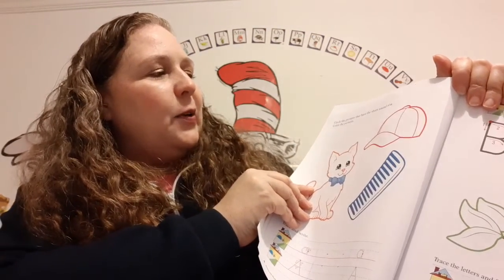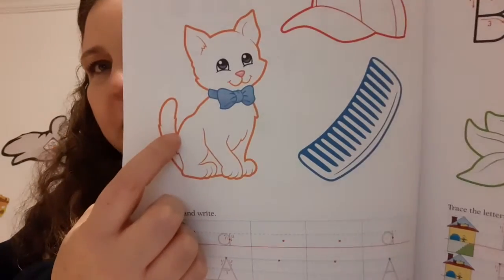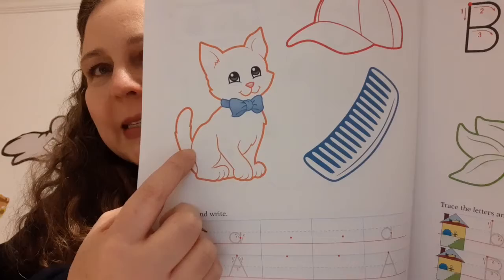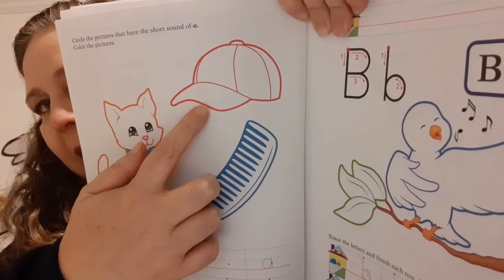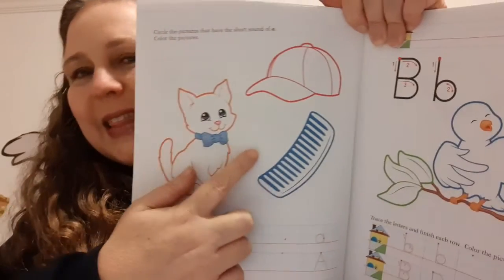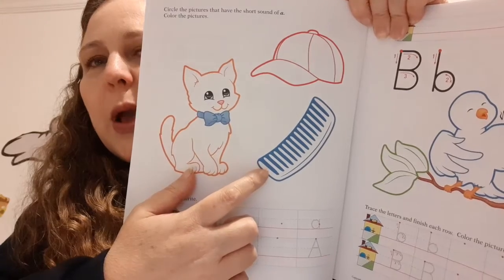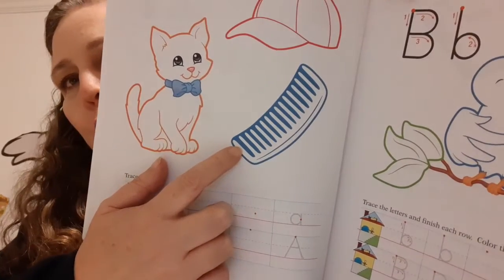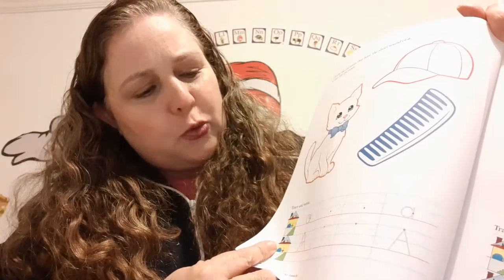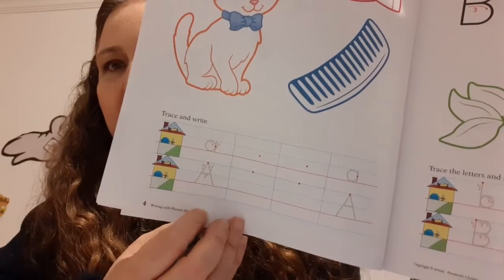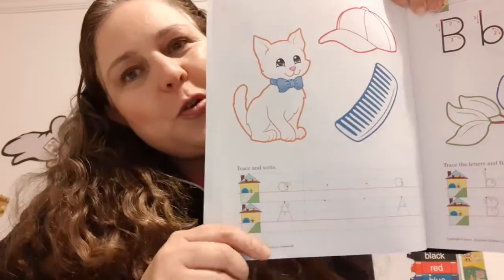And then it says color the pictures. What color are we going to color this cat? Orange. Meow, meow. What color are we going to color the hat? Red. That's right. What color are we going to color the comb? Blue. That's right. Very good. And then it says trace and write. We have lowercase a and capital A. You know how to write the letter A. You are amazing.